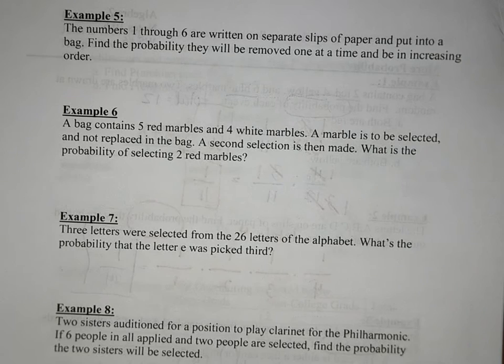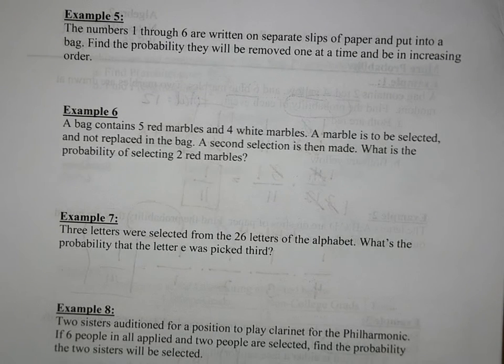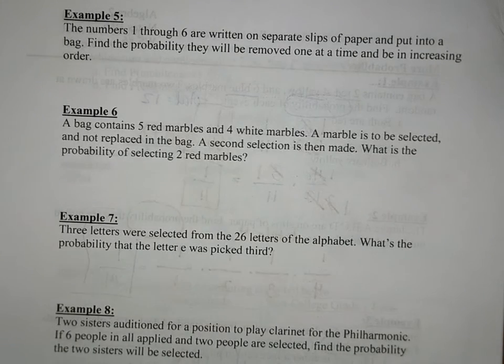Okay, example 5. The numbers 1 through 6 are written on separate slips of paper and put into a bag. Find the probability they will be removed one at a time and be in increasing order. I think you guys can do this one on your own. I'm going to give you about 45 seconds.